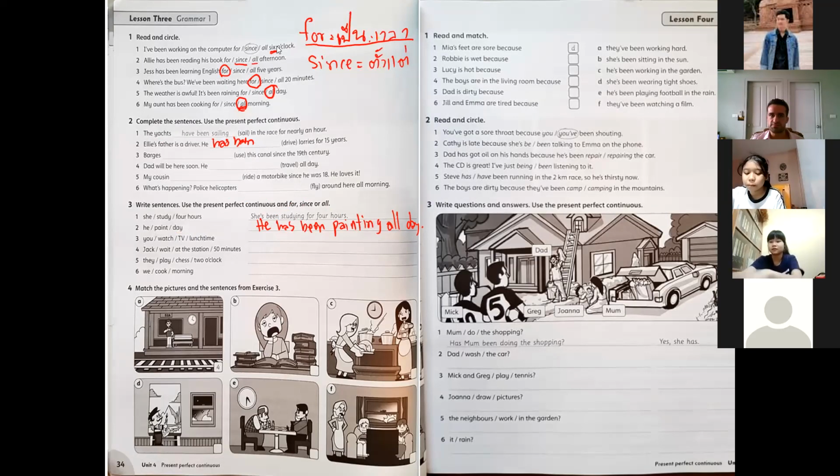It's a mix between exercise 1 and exercise 2. So if you understand exercise 1 and 2, then you will be able to do exercise 3 as well.